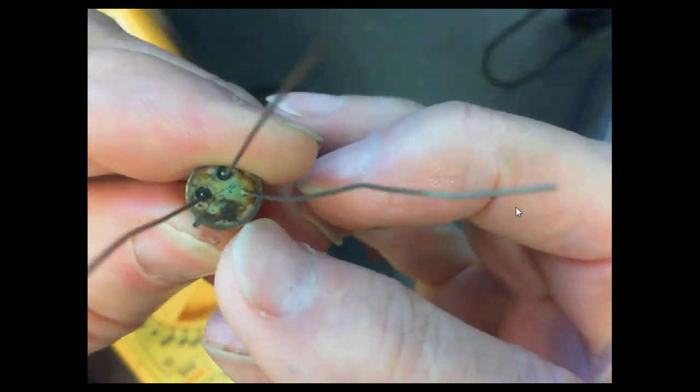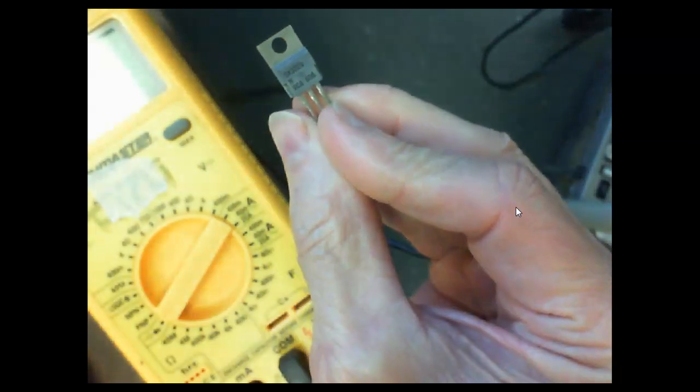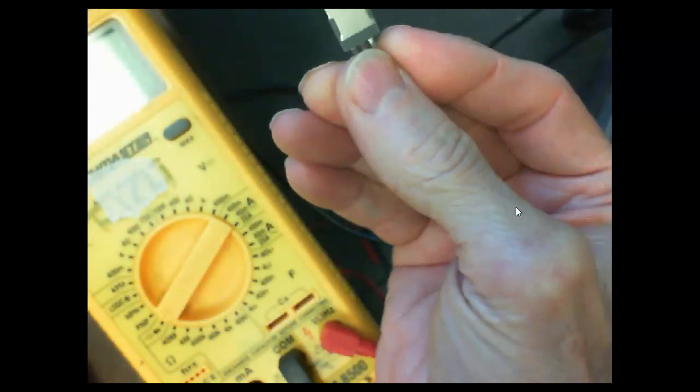Oh, it's corroded. But this lead right here is connected directly to the chassis, I mean, to the actual case. These two right here are insulated, so this right here is the collector. The collector is the junction that gets the hottest. So if I've got a metal tab that comes out of it right there, that metal tab is going to be the collector. So right off the bat, I know which lead is the collector.